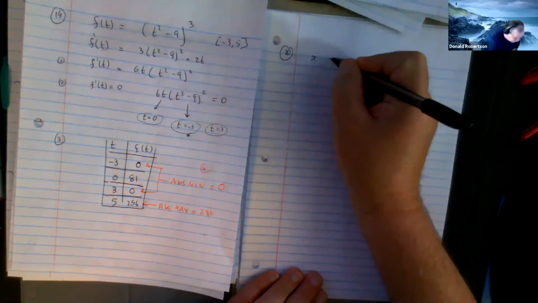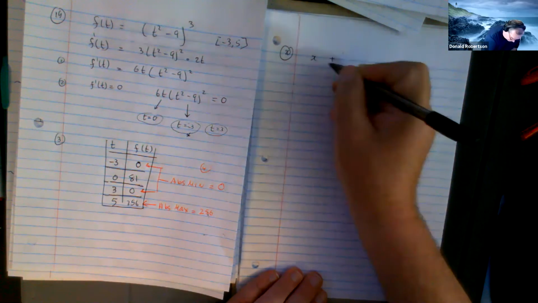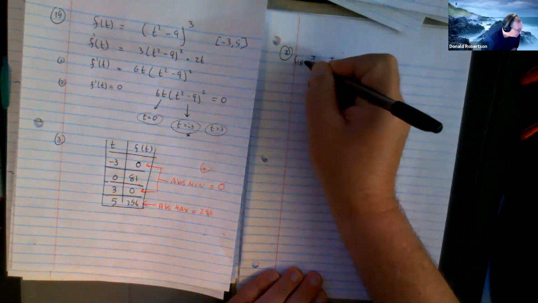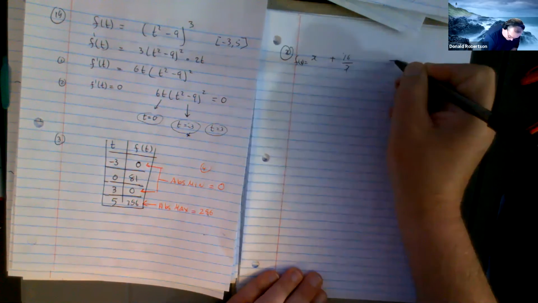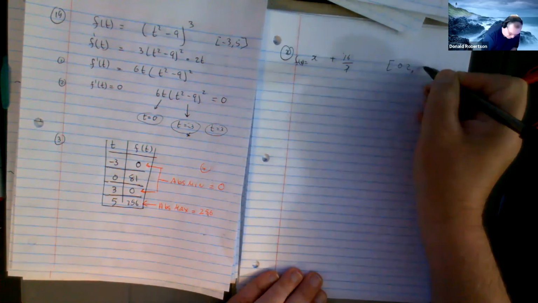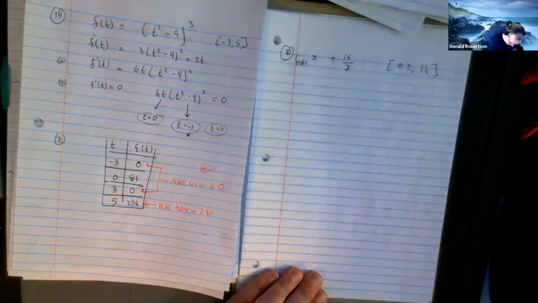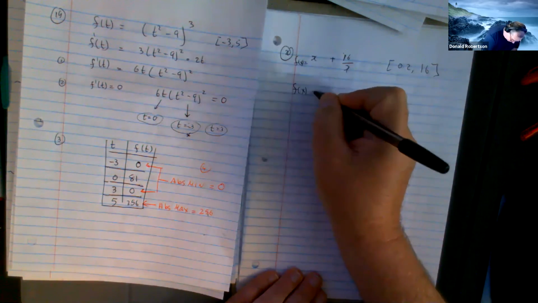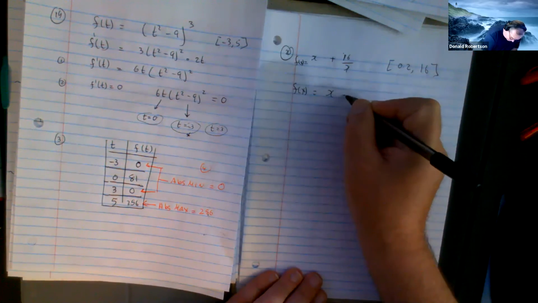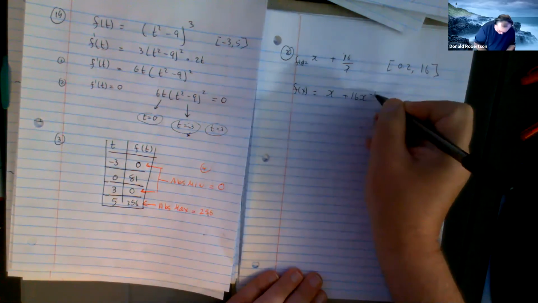Oh, God, yes, the fraction. Do I want that one or do I want... Oh, I've got to do this one then. Now, if you want to differentiate this function, you'll need to rewrite it like that.